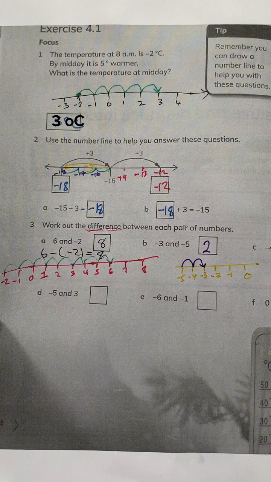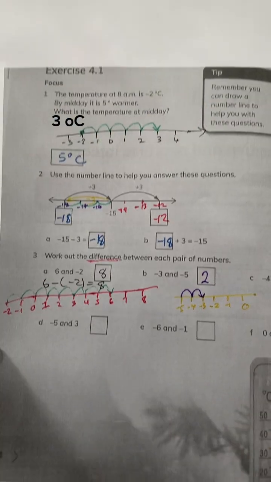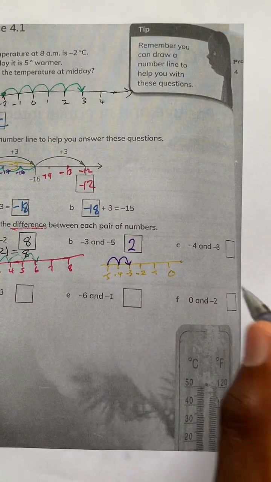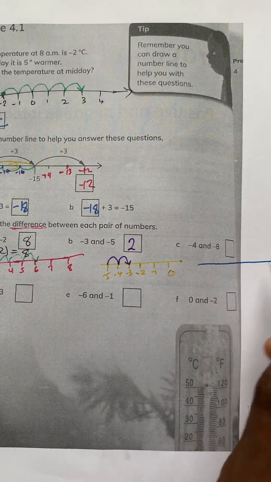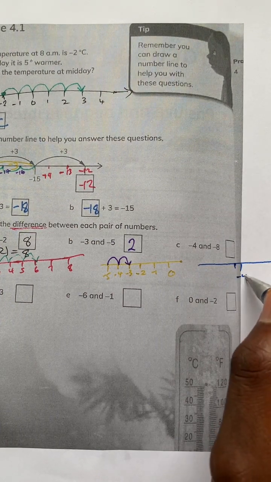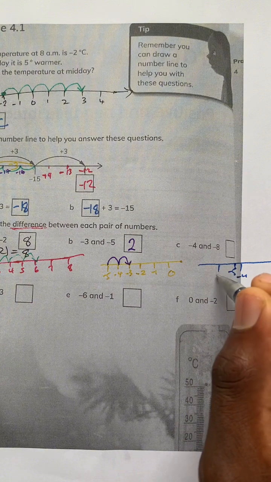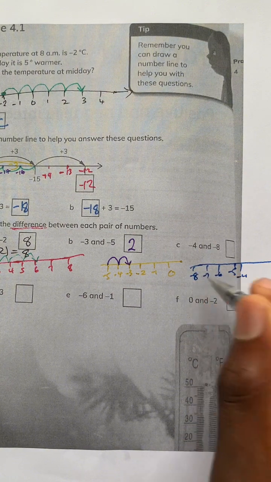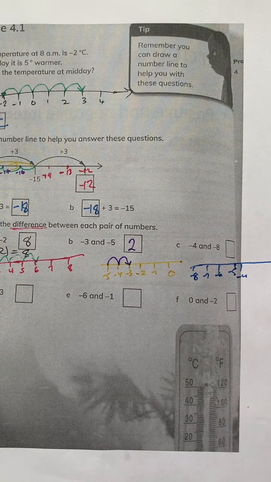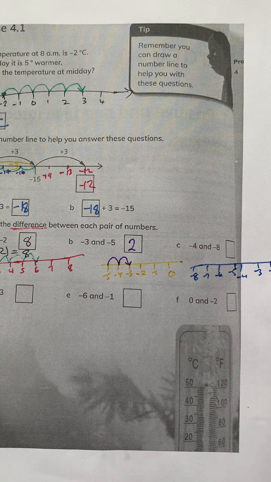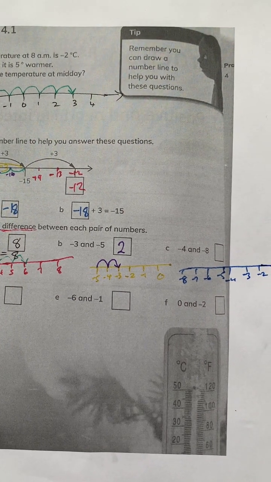And then the next one is minus 4 and minus 8. I'm going to draw a number line extending there. So here minus 4, minus 5, minus 6, minus 7, minus 8, and maybe here minus 3, minus 2.